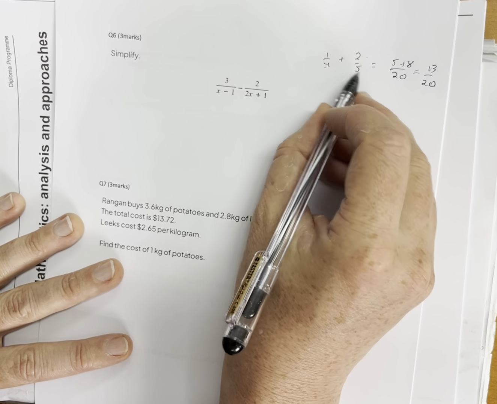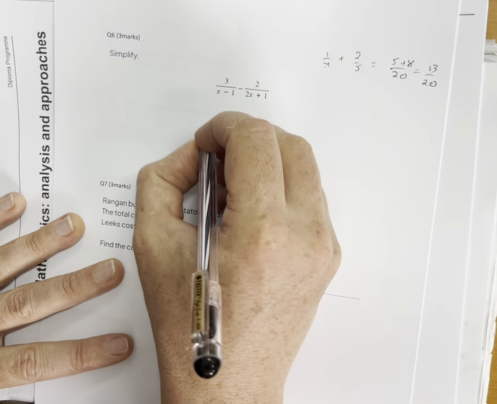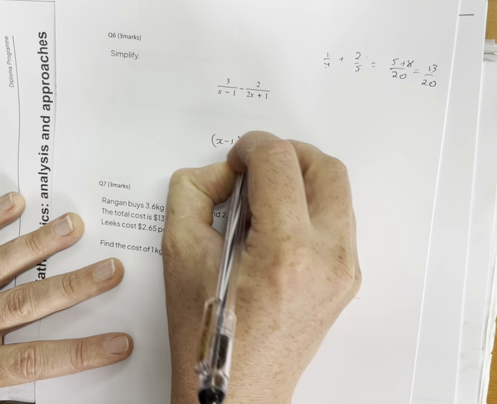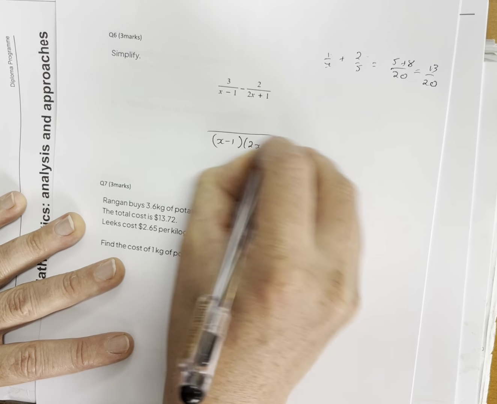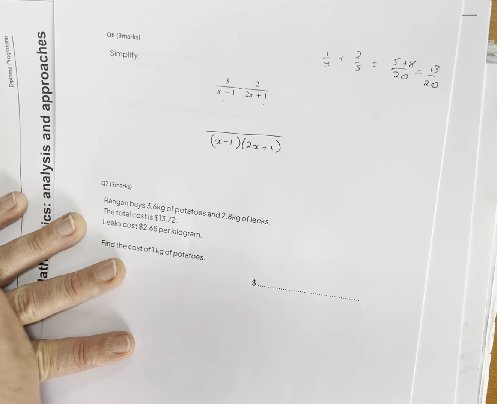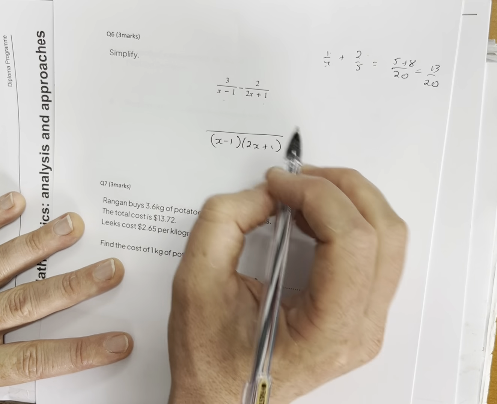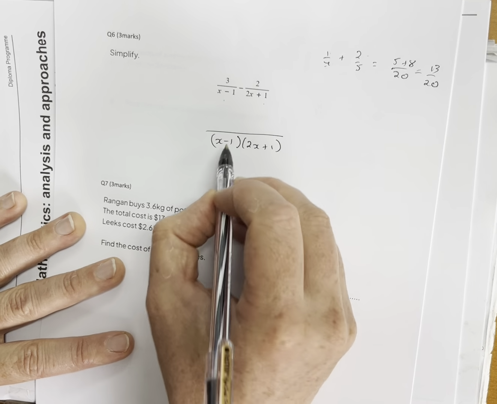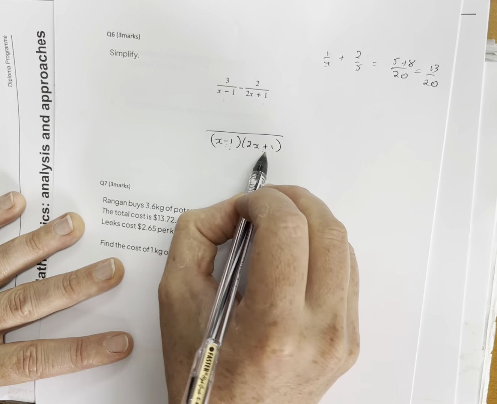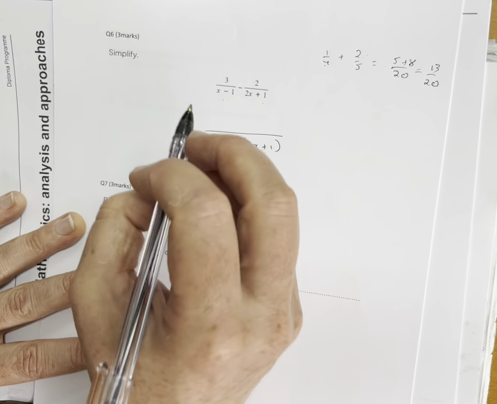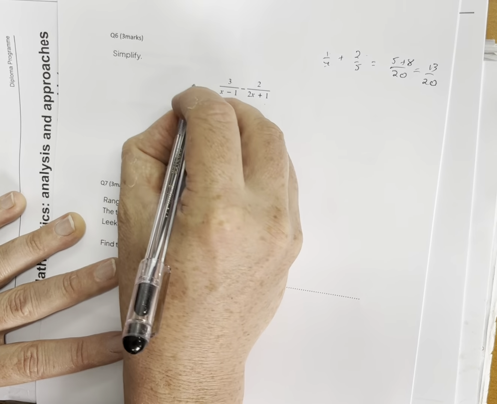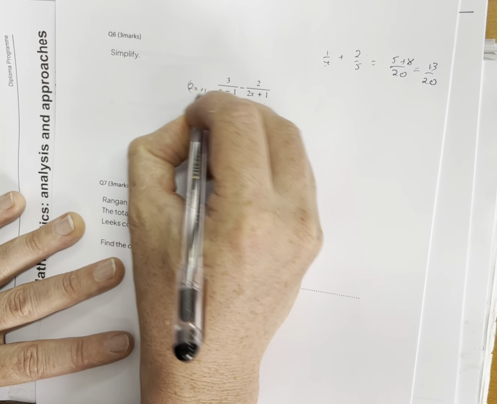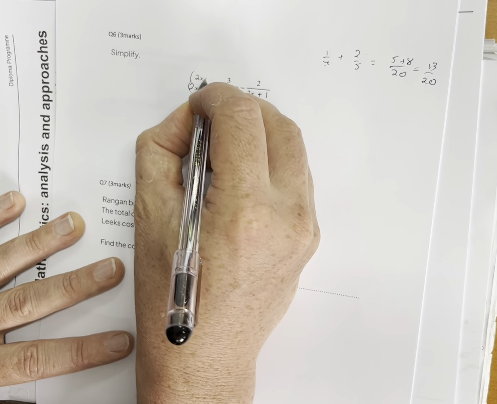For the denominator, like I did here, 4 times 5, I'm just going to multiply them both together. That's the denominator. Multiply both these terms together. For the numerator, well, if they're both over each other's denominator, I have to multiply the numerator by, so technically I've multiplied this by 2x plus 1 over 2x plus 1.